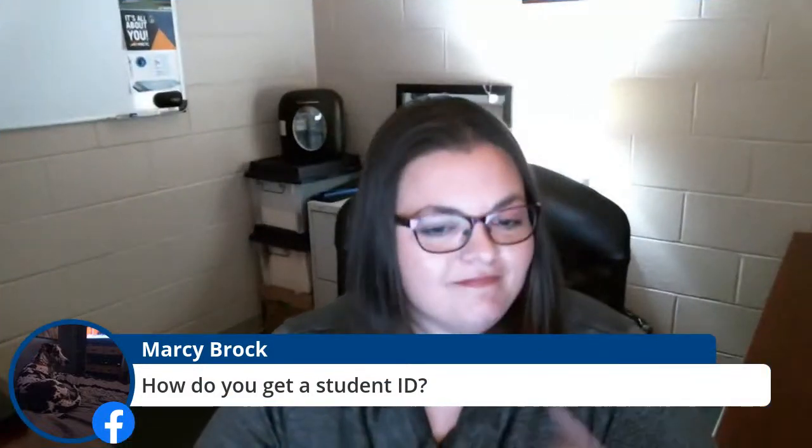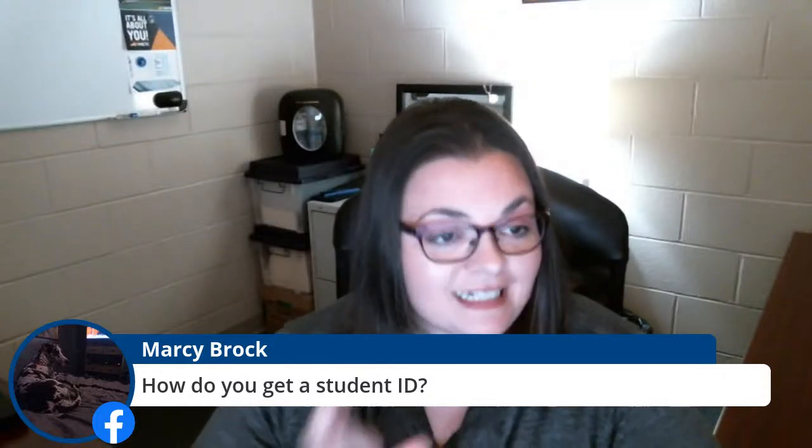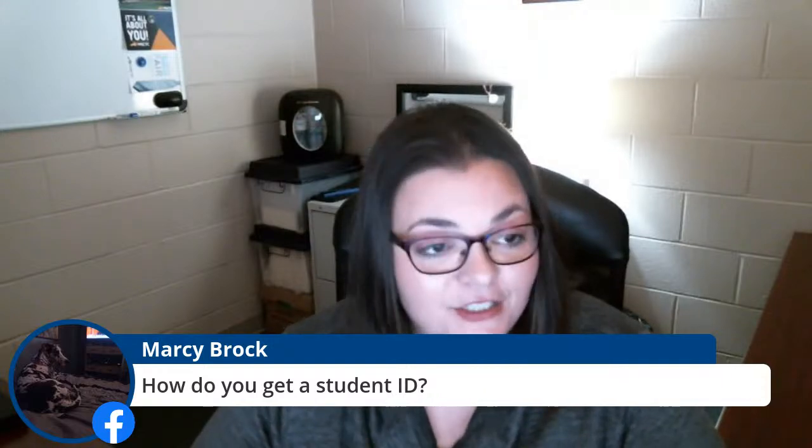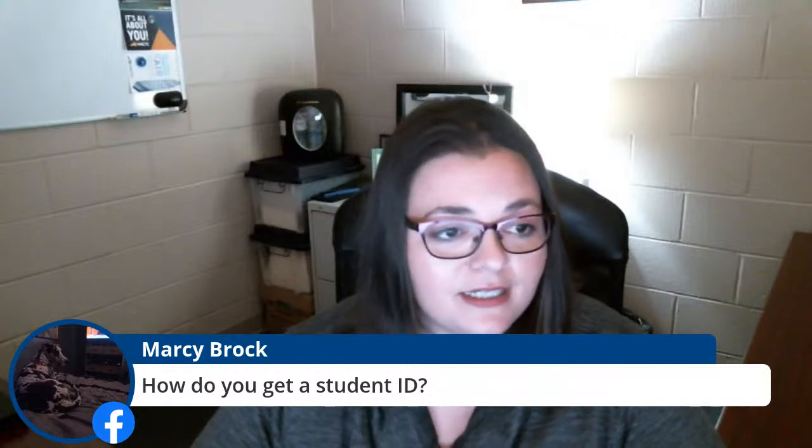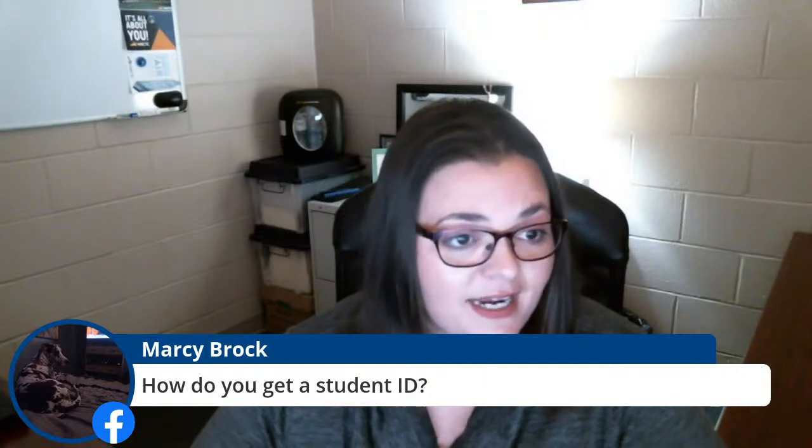All right. How do you get a student ID? So I'll take this one. She also clarified down below that she needed the actual student ID card. Yes, you do want to get a student ID card. You're going to need it if you plan on using library resources, or I've even had mine out in the community and had to show it for discounts and things. So definitely get that. How you would go about getting it, the business office does those.